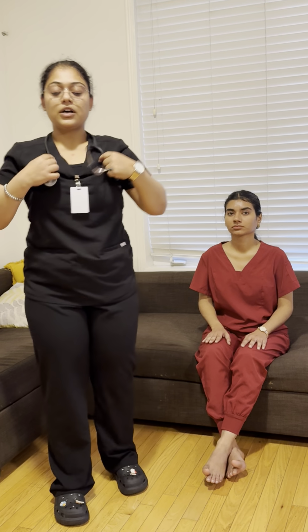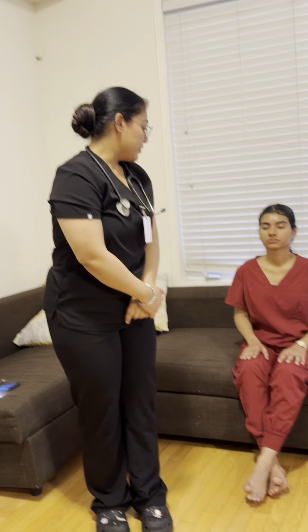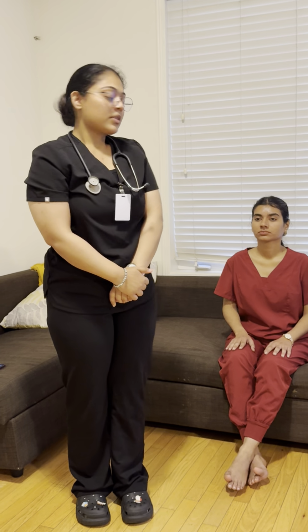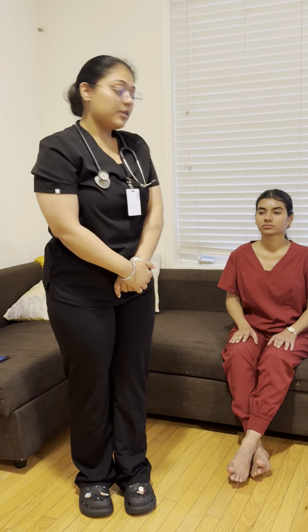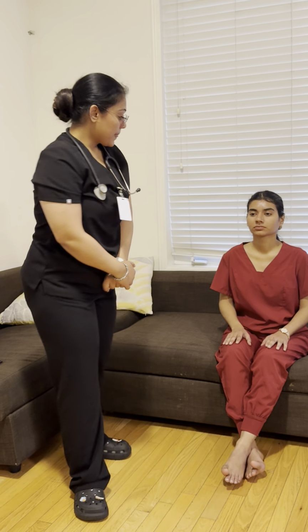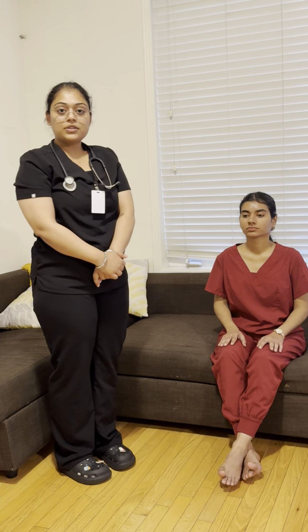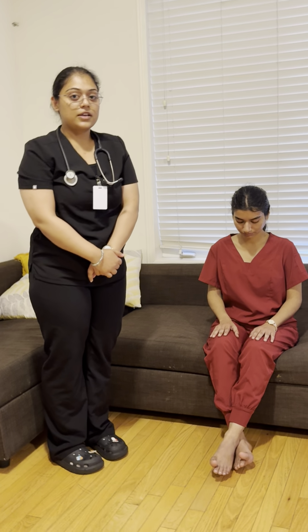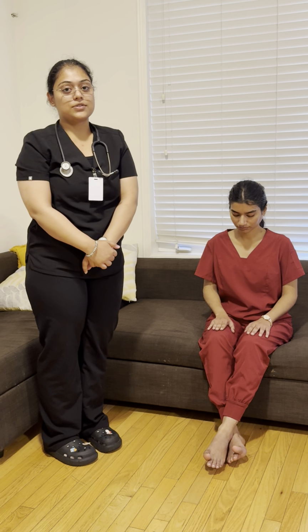So the heart rate is 80, and the rhythm is regular and +2 strength. And during the auscultation, there is no sign of murmur and S3 or S4 sounds. Only S1 and S2 are present.